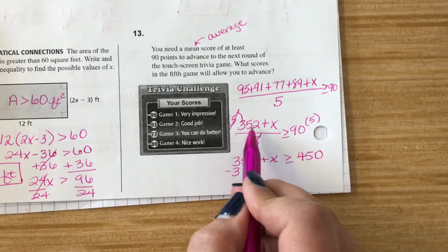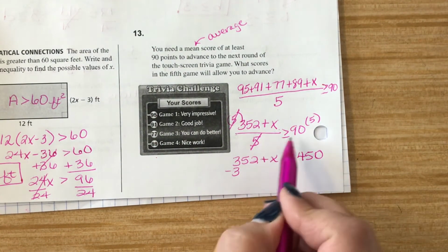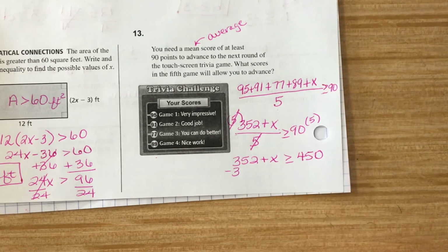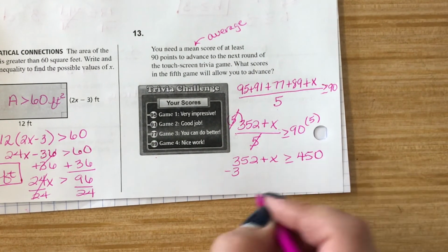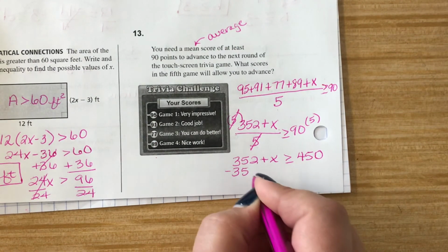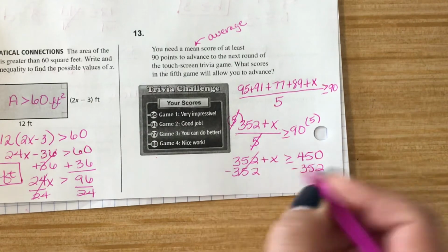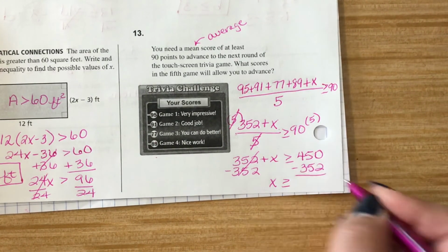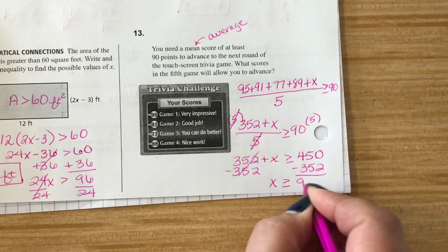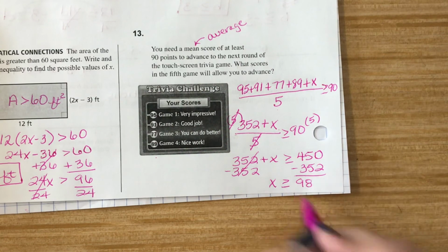In other words, what I'm saying is this has to be at least 450 because when I divide it by 5, it needs to be 90. So I'm thinking, well, what's 90 times 5? That's 450 points. And now I'm like, all right, so that's what I need. I need at least 450 points. I already have 352. So how many points am I missing here? Well, that's the difference between these, and it's exactly 98 points. So I need to score at least 98 points in the 5th game.